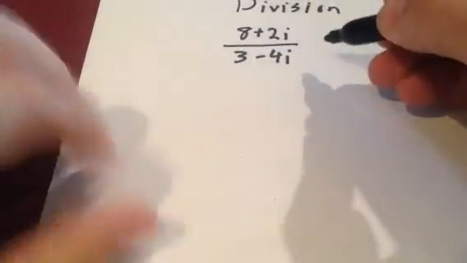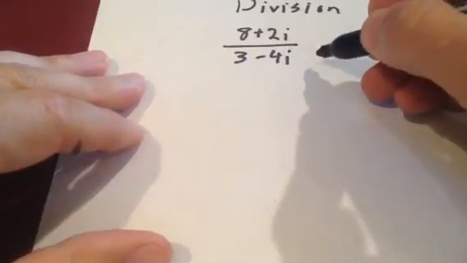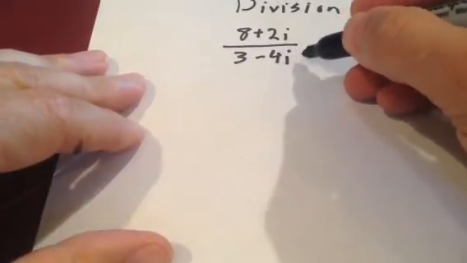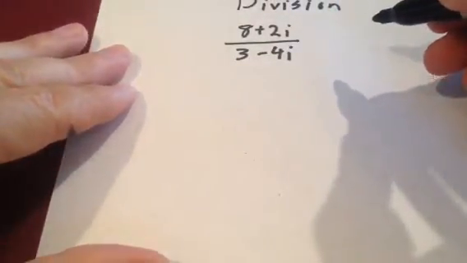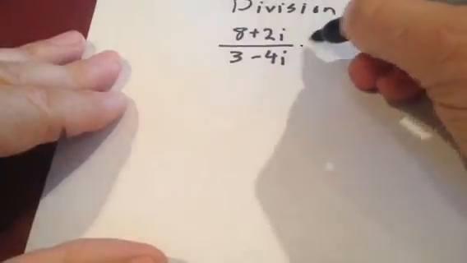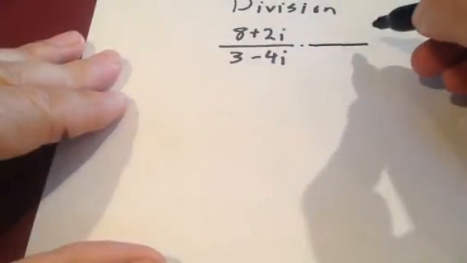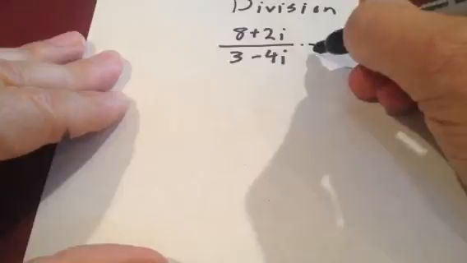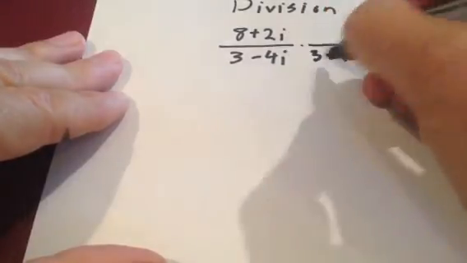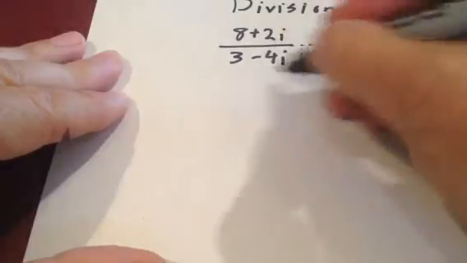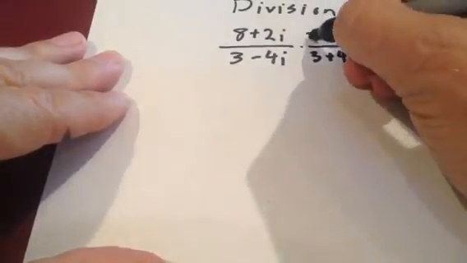Okay, just like we don't like to have radicals in the basement, in the denominator of a fraction, we don't like to have i's in the bottom. It's kind of like having a root in the bottom. So to get rid of these, we're going to use our conjugate trick. So I'm going to say, oh, if I multiply this times 3 plus 4i, which is the conjugate, I'll have a real number under there. So I just got to multiply the same on the top.